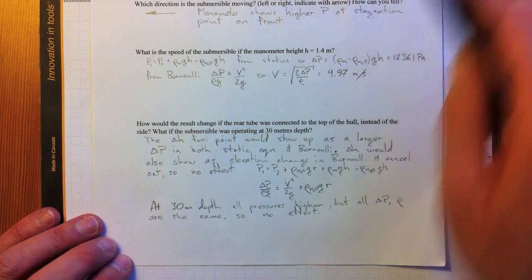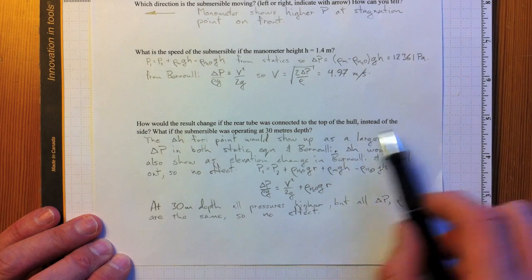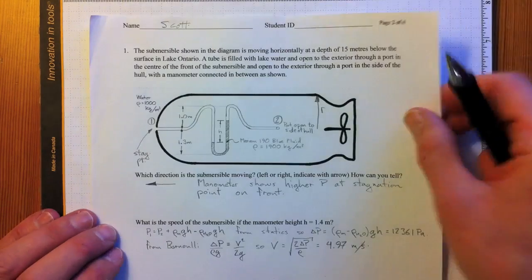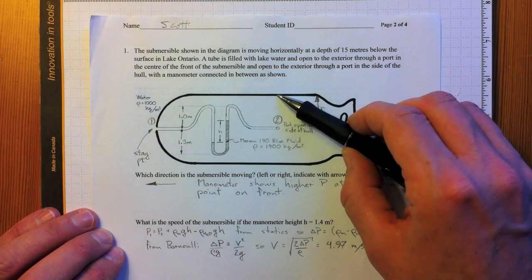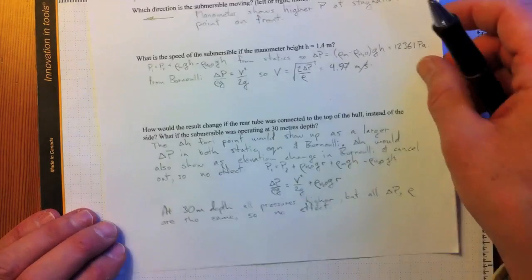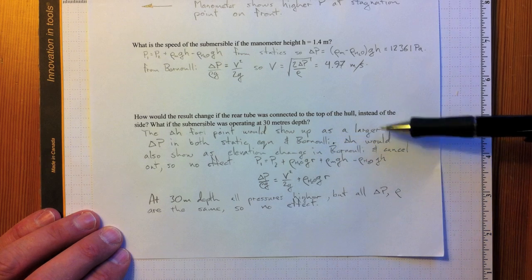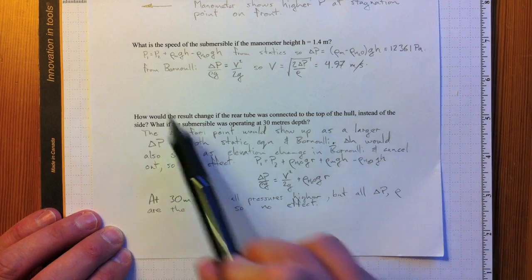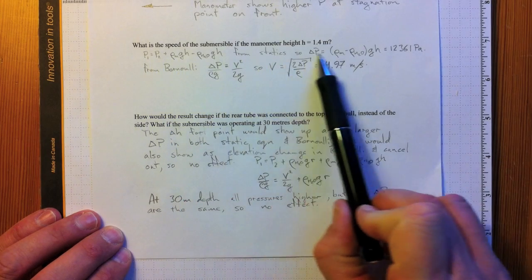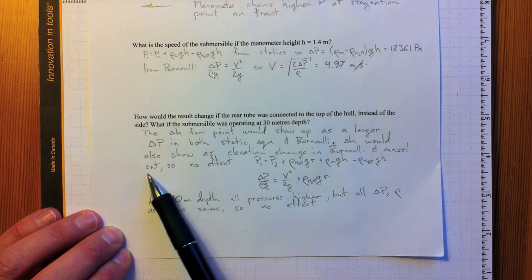So, having made those straightforward applications, the question then was, how would the result change if the rear tube was connected to the top of the hull instead of the side? So that's saying, if instead of coming out of the side at the same elevation as the front, what if it came out the top? The answer is, if it came out the top, the delta H for the point would show up as a larger delta P in the static equation, that is, the difference between P1 and P2 would be larger from the static calculation, and delta H would also show up as an elevation change in Bernoulli and cancel out.